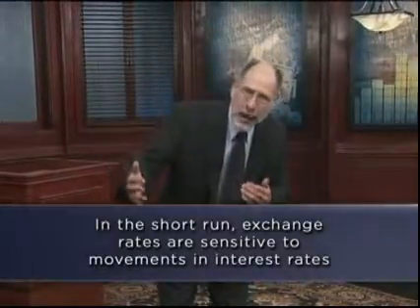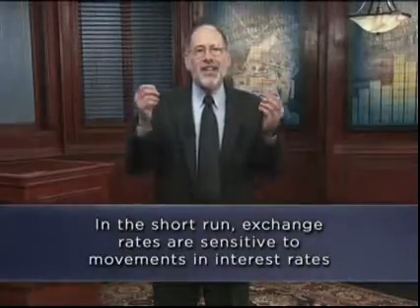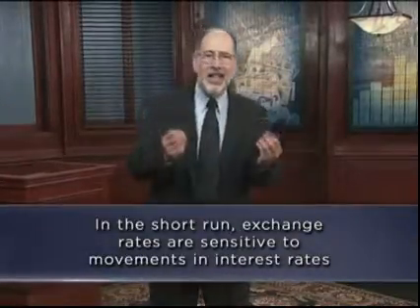My first point is that in the short run, over short horizons, exchange rates are sensitive to movements in interest rates. Now, everything I'm going to say about exchange rates in today's lecture is fully compatible with the demand and supply model for exchange rates that we saw in the last lecture. But today, I am looking at additional theory that asks whether we can say more about the equilibrium in exchange rate markets than simply that equilibrium exchange rates are determined by demand and supply.